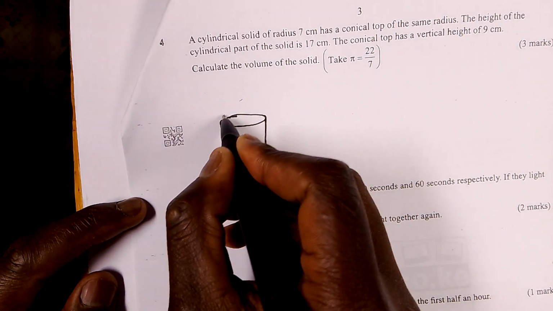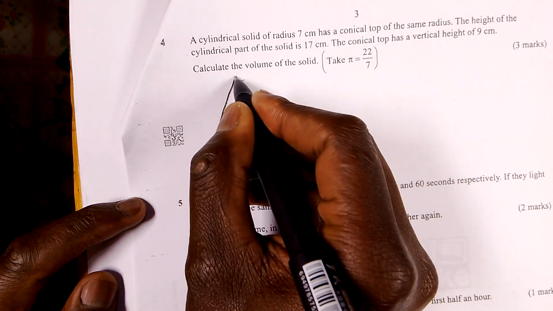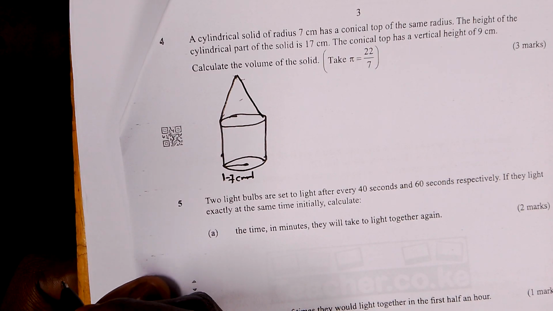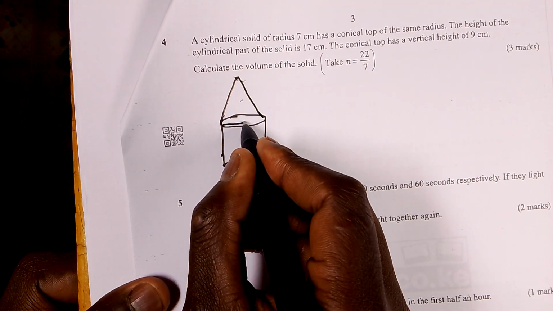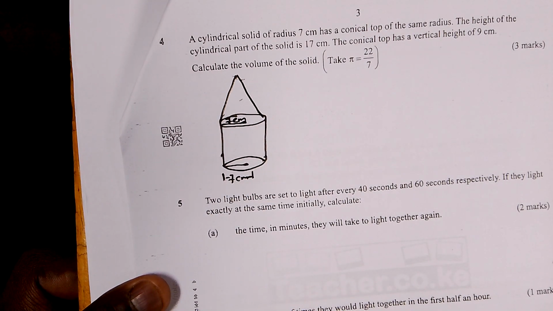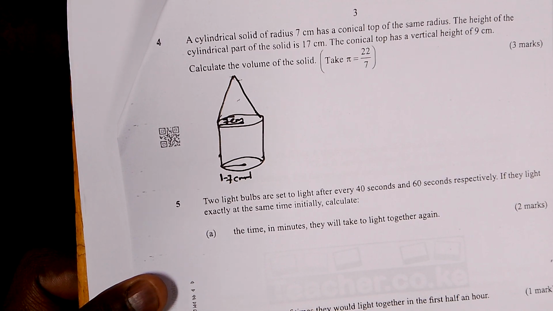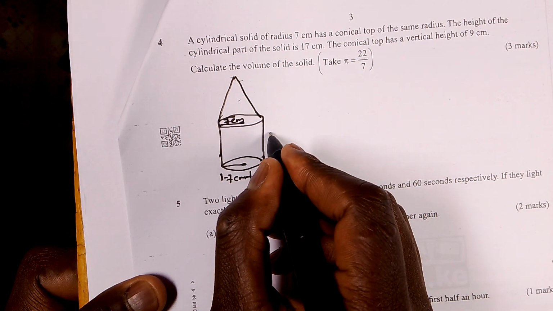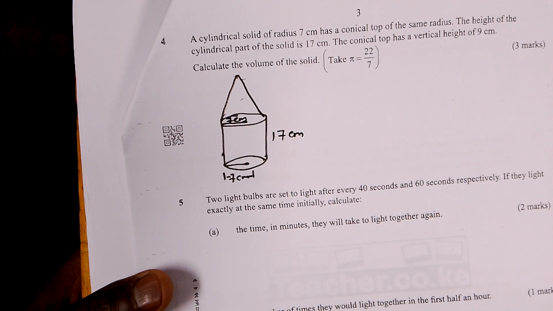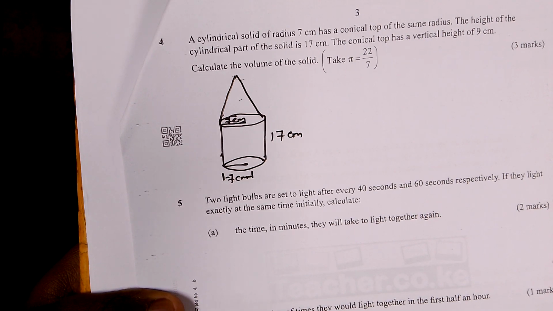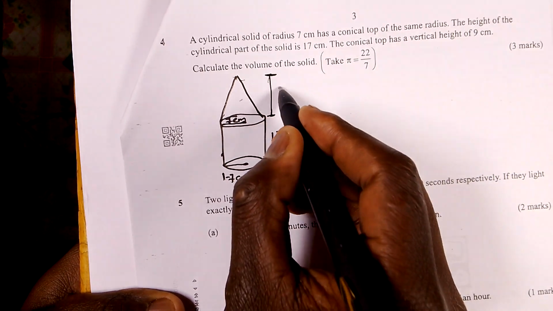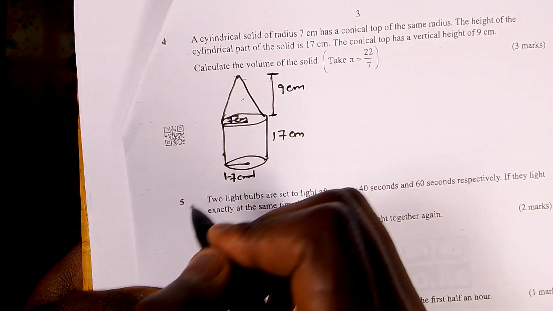It has a conical top. So the top of our solid is a cone. It has a conical top of the same radius. The radius is the same, 7 centimeters. The height of the cylindrical part of the solid is 17 centimeters. The height of the cylindrical part is 17 centimeters. The conical top has a vertical height of 9 centimeters. The vertical height of the cone is equal to 9 centimeters.